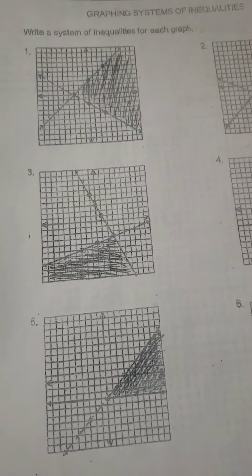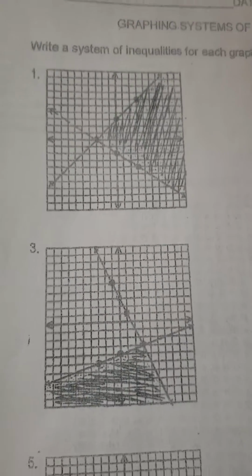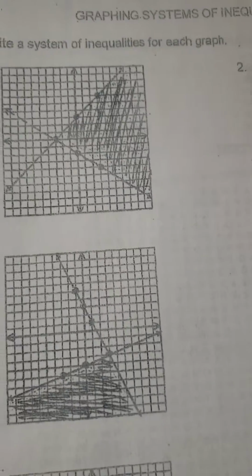You actually have to write the equation. They give you the graph of it. You need to write the equation. So first thing you need to remember is what the inequality signs mean. So you need to go back to your notes and look at those. These are the notes, if you remember, page 165.